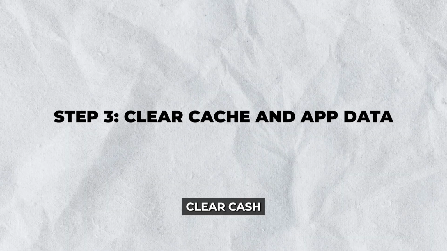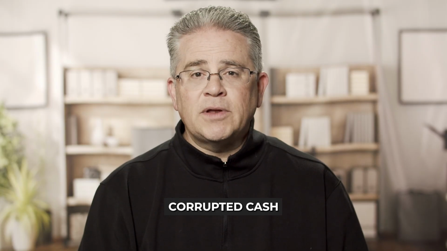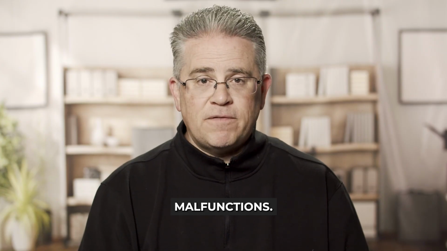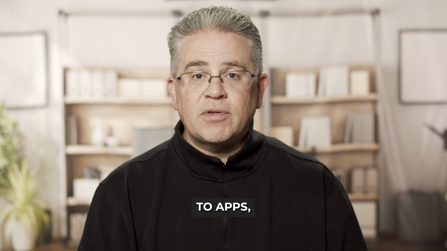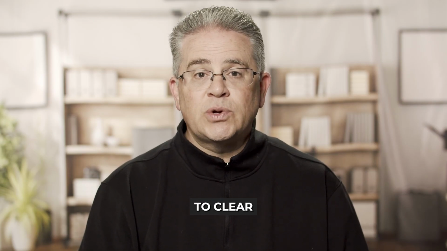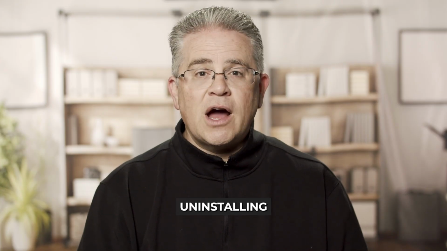Step 3. Clear cache and app data. Sometimes corrupted cache or data can lead to app malfunction. To address this, clear the cache and data for Cash App. On an Android device, go to Settings, navigate to Apps, find Cash App, and choose the option to clear cache and data. For iPhone users, uninstalling and reinstalling the app can achieve the same result.